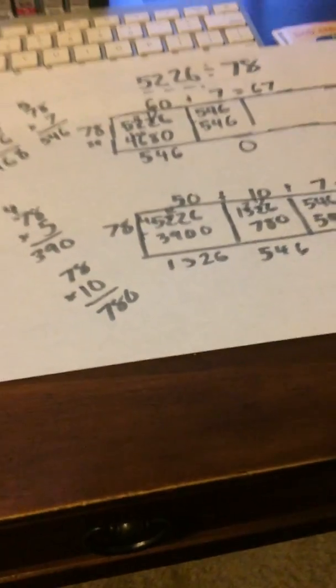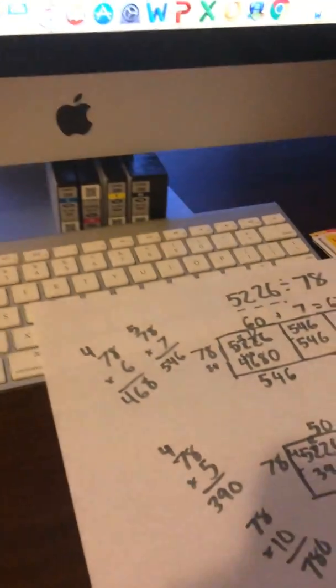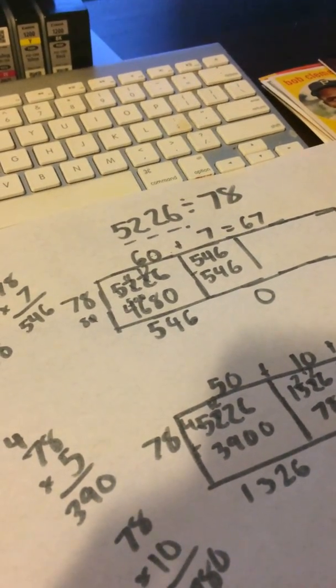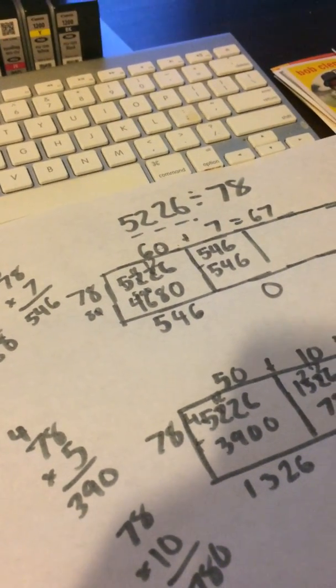So I hope that helped you and helped explain a little bit better the area model strategy for division. And I will see everyone tomorrow in class.